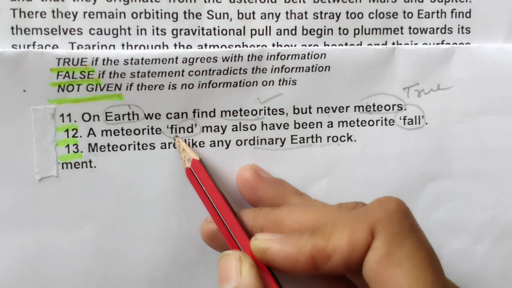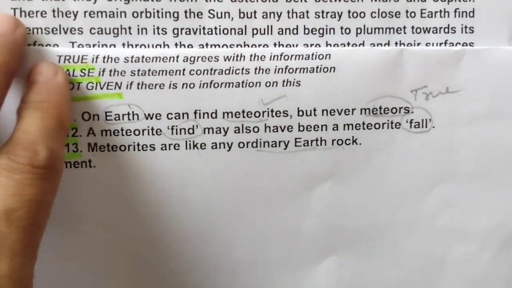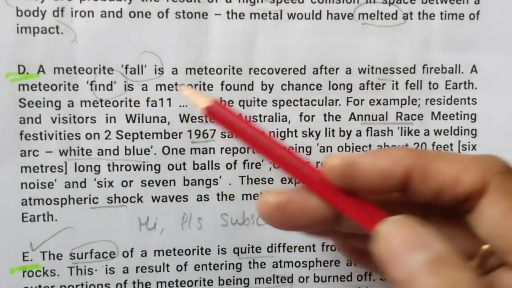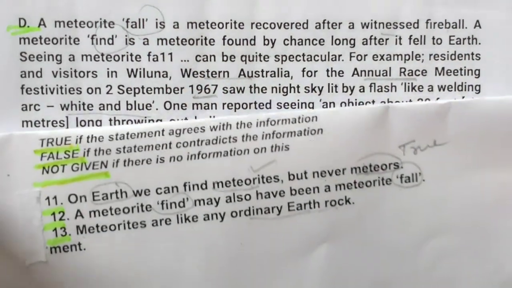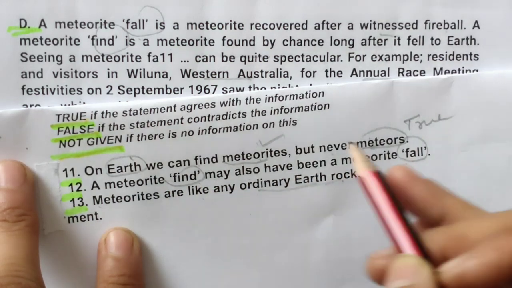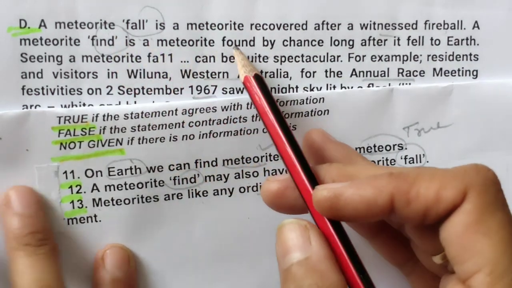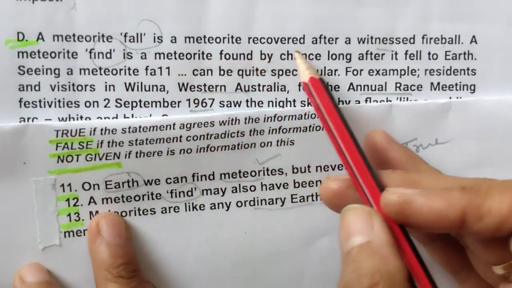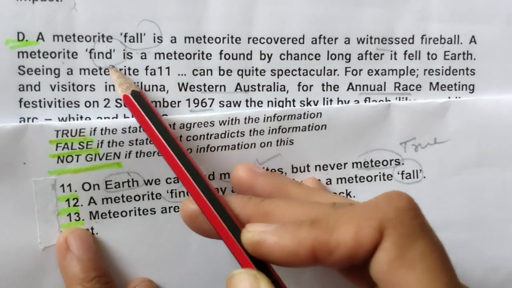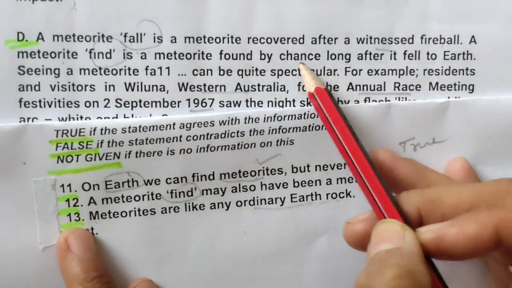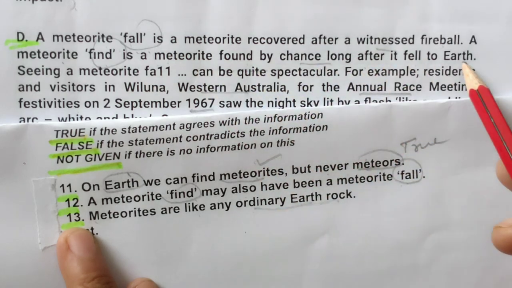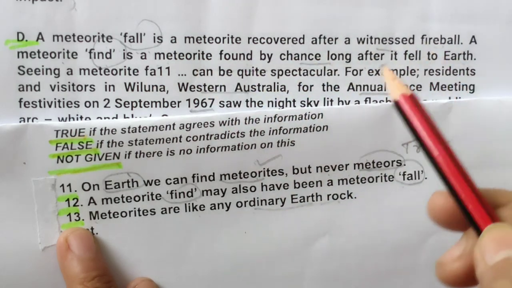Okay, now find and fall, this paragraph. In this paragraph they were talking about fall and find. See this, now we have to find the actual thing. A meteorite find may also have been a meteorite fall. A meteorite fall is a meteorite recovered after a witnessed fireball. A meteorite find, this is fall, this is find, is a meteorite found by chance after it fell to earth.